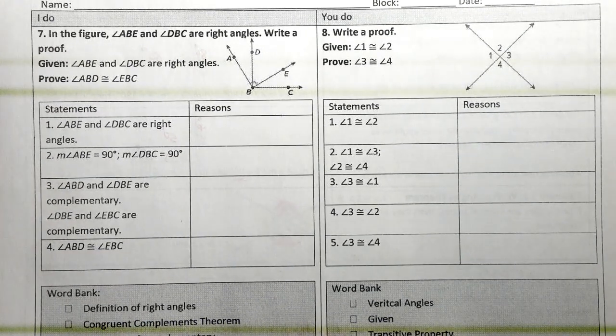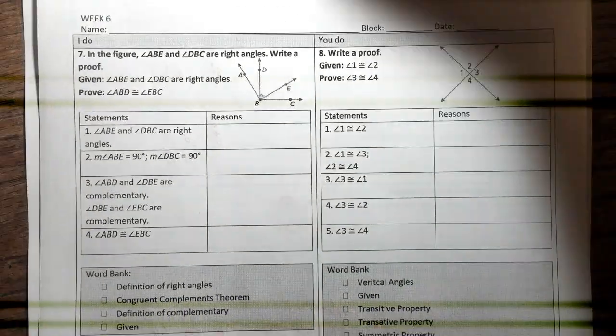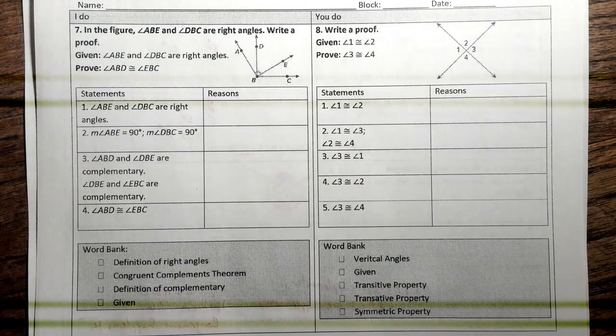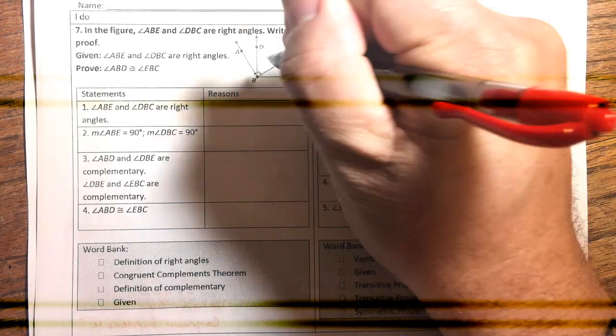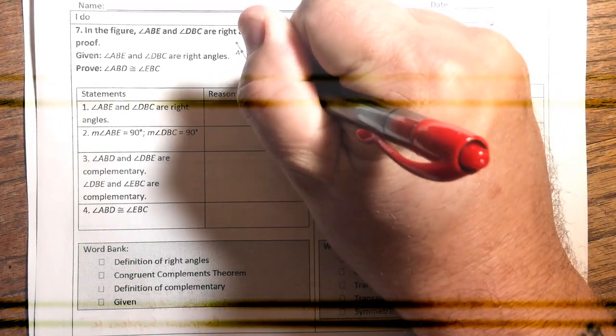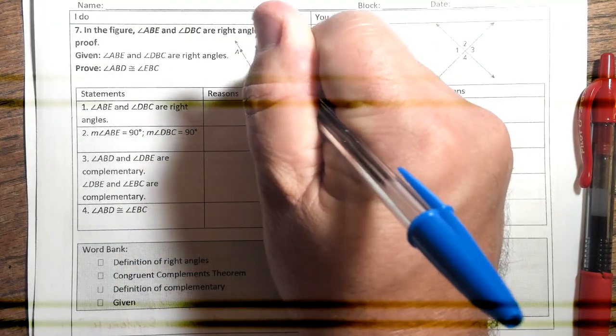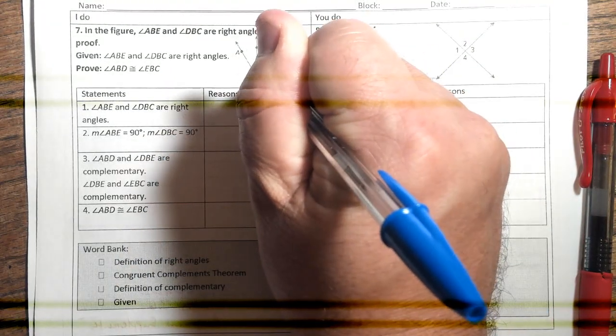All right, number 7. Let me just back up a little bit. I would like you to see the word bank in there at the same time. All right, number 7. In the figure, angle ABE and angle DBC are right angles. So notice here, ABE, that's a right angle. And then this other one has a box, DBC.